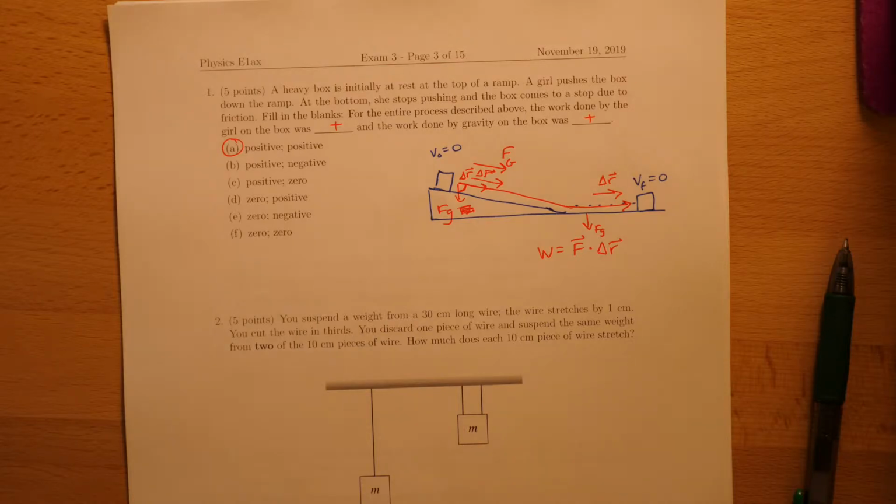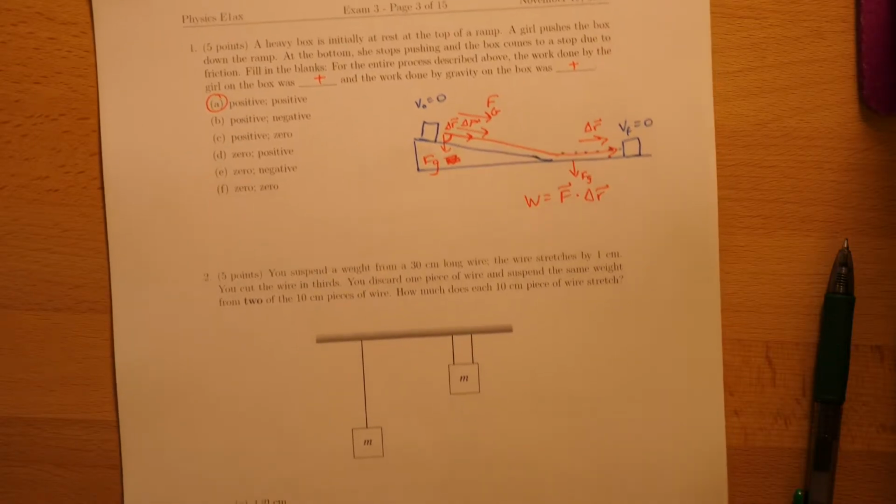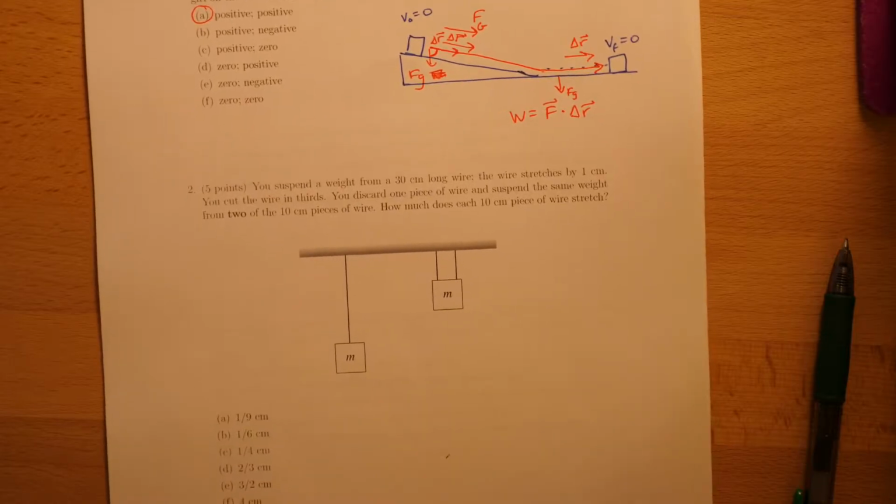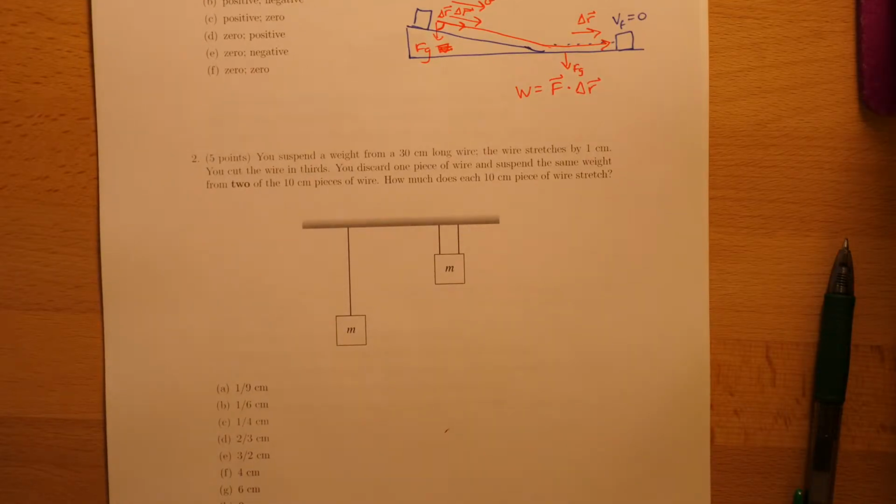Okay, so how about problem 2? You suspend a weight from a 30 centimeter wire. The wire stretches by a centimeter. You cut the wire in thirds. You discard one piece of wire and suspend the same weight from 2 of the 10 centimeter pieces of wire. How much does each 10 centimeter piece of wire stretch?